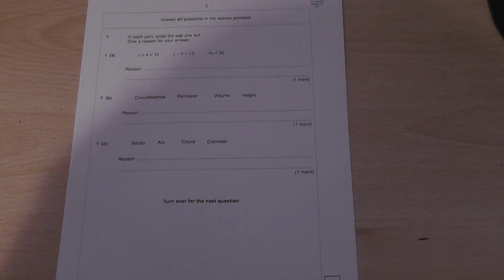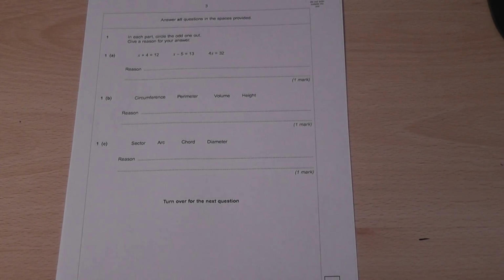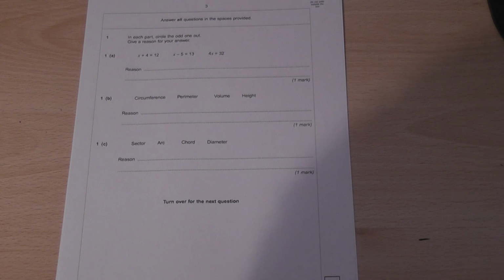The aim of this video is to move rapidly through the November 2010 non-calculator Module 5 AQA paper to bring out the key points which arise. So here goes. Question 1 was a spot the odd one out question.